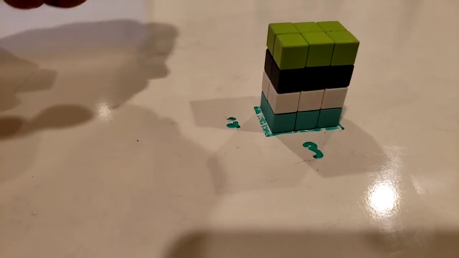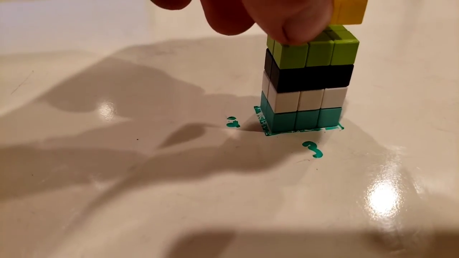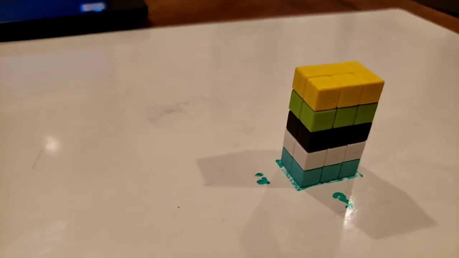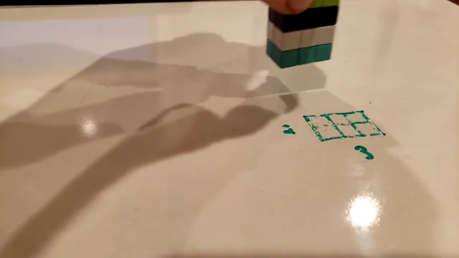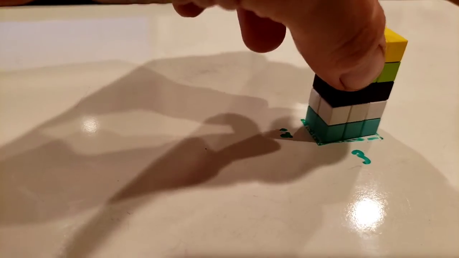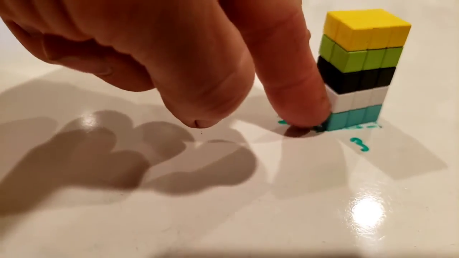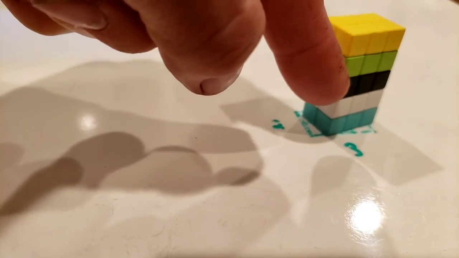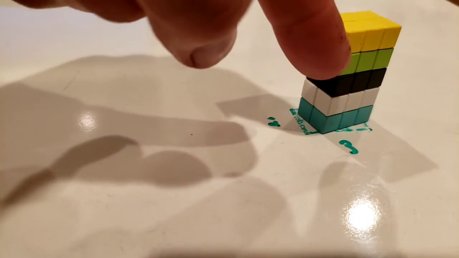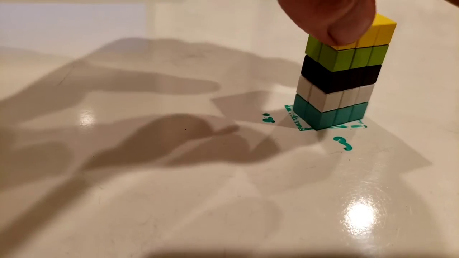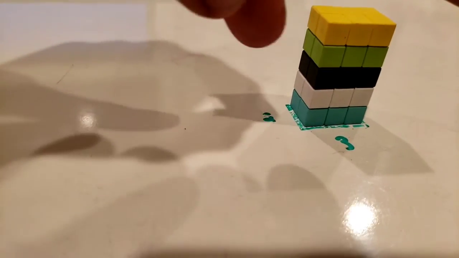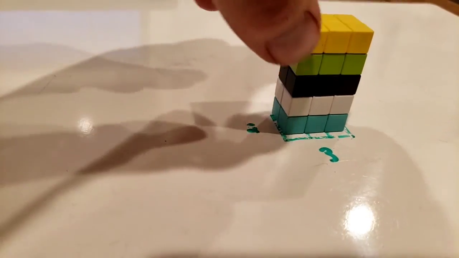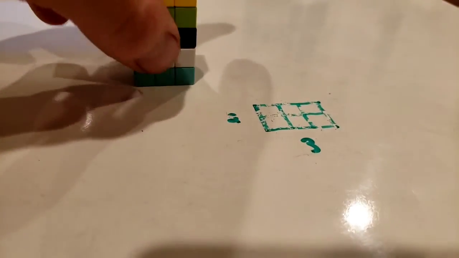And then we can do one more layer because that's all the blocks I have. Boom. And so 2 times 3, the base is 6. Give it a height of 1. That's 6. A height of 2, there would be 12 blocks. A height of 3, 18 blocks. A height of 4, 24 blocks. A height of 5. And that gives us a total of 30 cubic units. All right, we could do that with a lot of different shapes too.